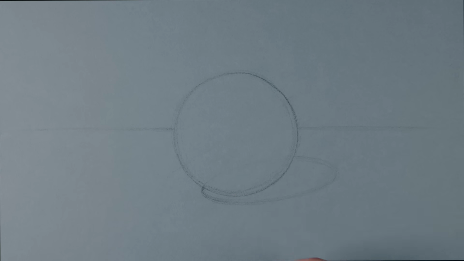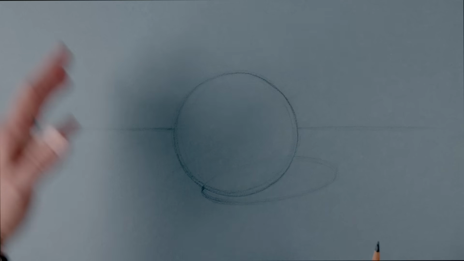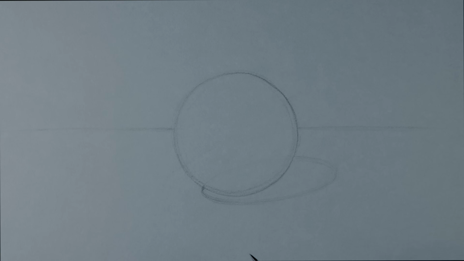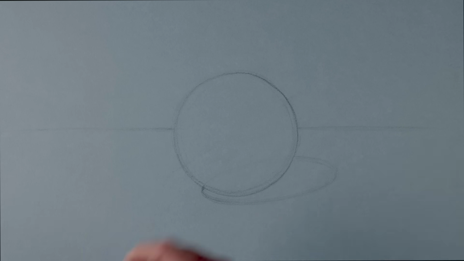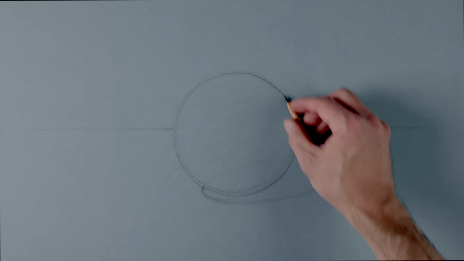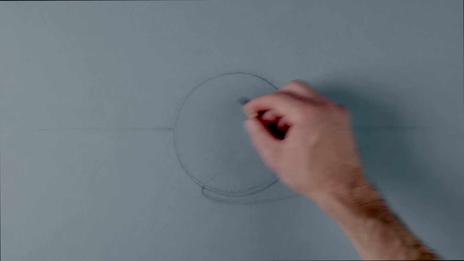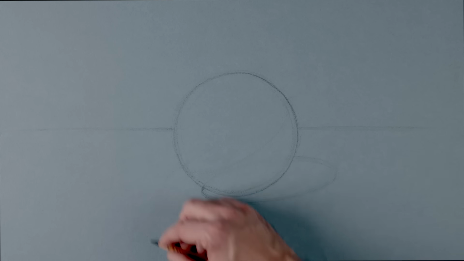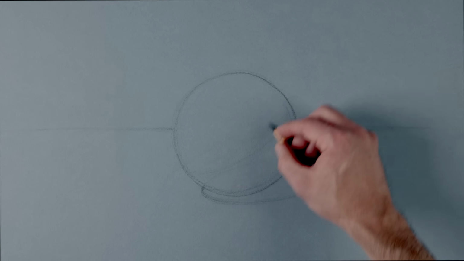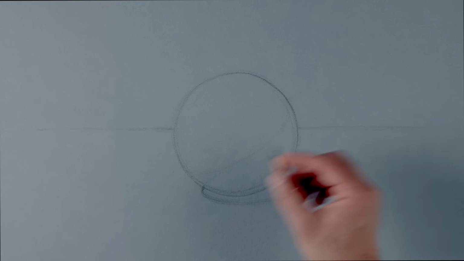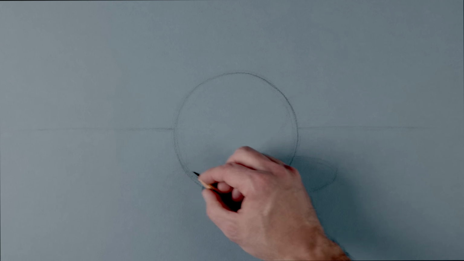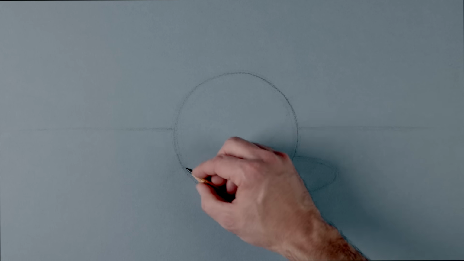And we're going to do that first using the line of termination. So for this drawing of a sphere, the light is coming from the upper left, which means that the lower right portion of the sphere will be in shadow. So first, I'm going to draw the line of termination. I'm going to divide light from shadow. Now on a sphere, of course, the line of termination is going to be curved. So you can see I'm just drawing it lightly at first, just to get that basic division.